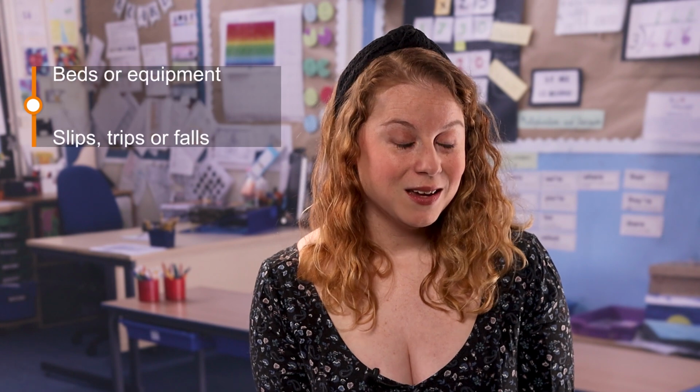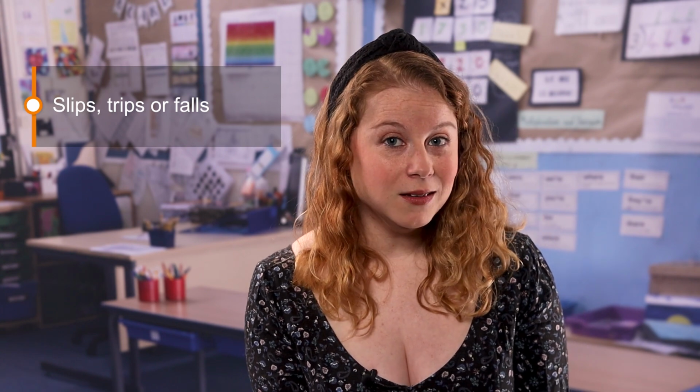The common hazards found in a residential setting include beds or equipment. A surprising amount of injuries have happened when service users have become caught or trapped in heavy equipment that is designed to help them. Slips, trips or falls. This could be because of anything slippery on the floor because of the weather, objects being left where people can fall over them, or even service users with limited mobility who need support to stand or walk.